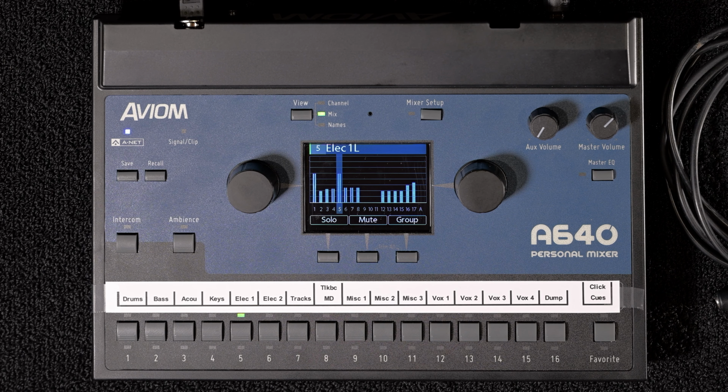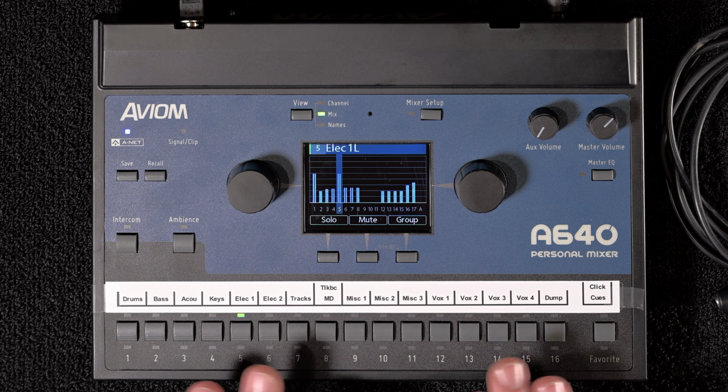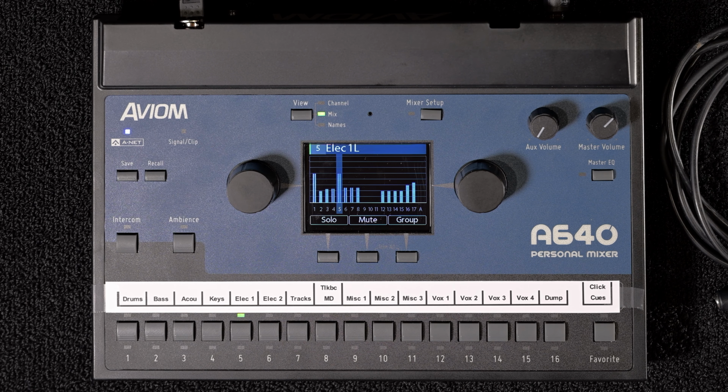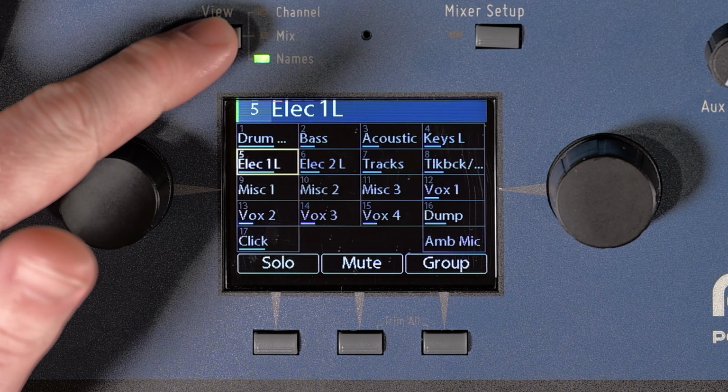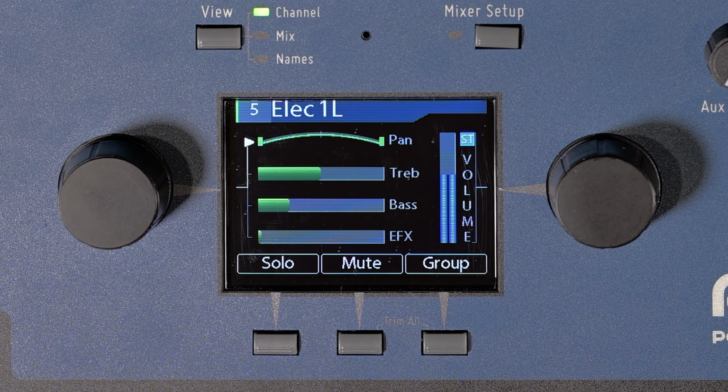I'd like to talk about some of the more advanced features that are available to us in the Aviom. For those of you that don't understand things like tonality and reverb and panning, you don't need to mess with any of this stuff. The default template that I have created for you is going to give you a really good mix by just adjusting the volumes. But for those of us that want to go a little bit deeper, we're going to use the View button and change it to the Channel view.